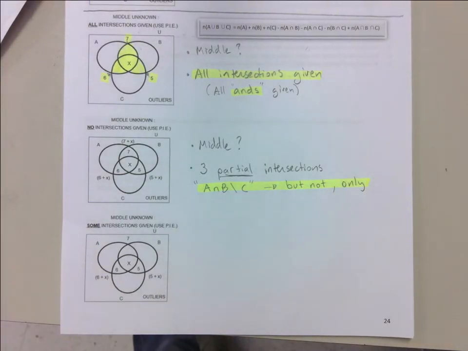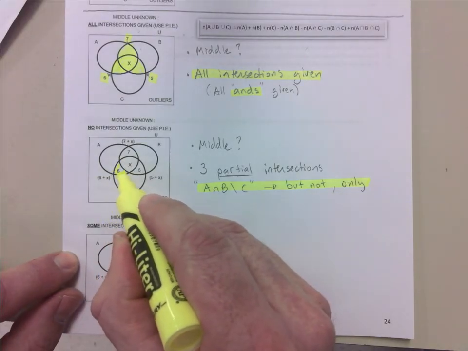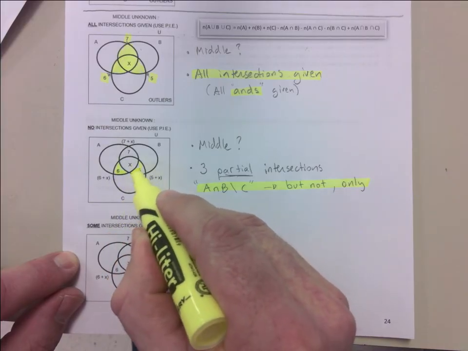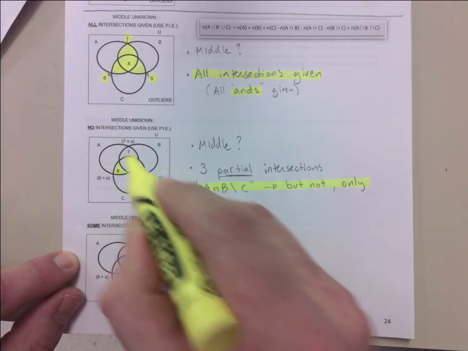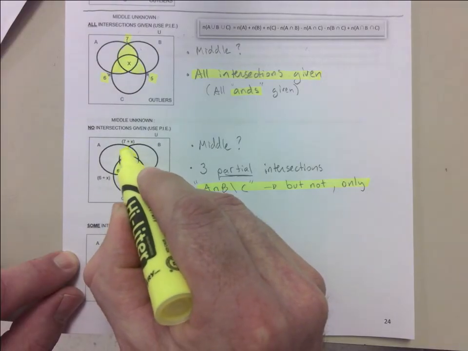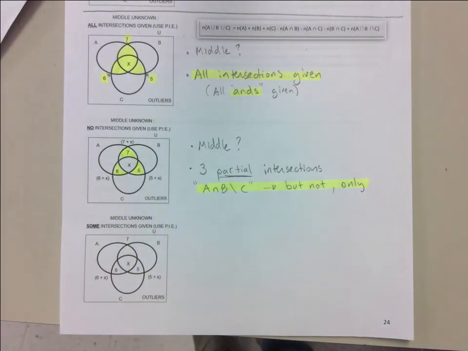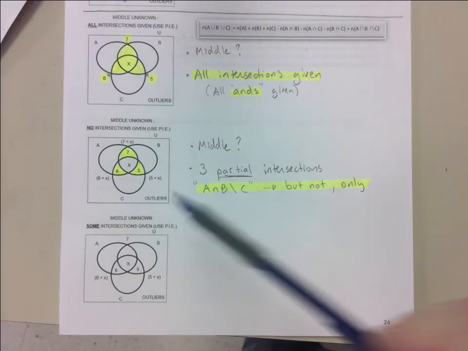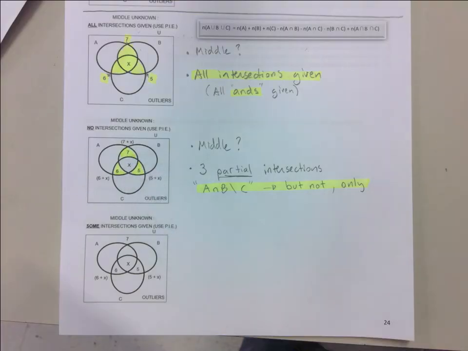Highlight that part. And what I mean by partial intersections is that they're only going to give you the ones that I made you add to your notes earlier. They're going to give you those partial intersections, not the whole thing. So they're just going to give you this, this, and this. Okay?